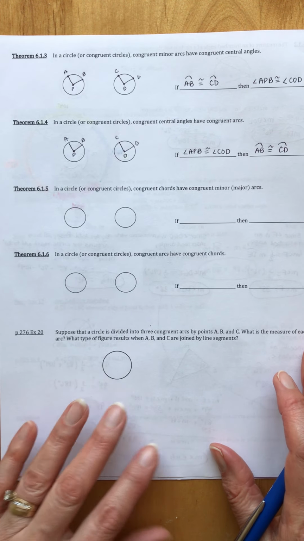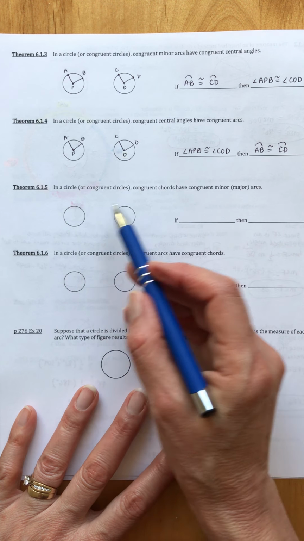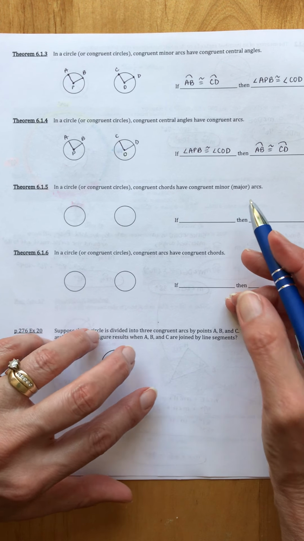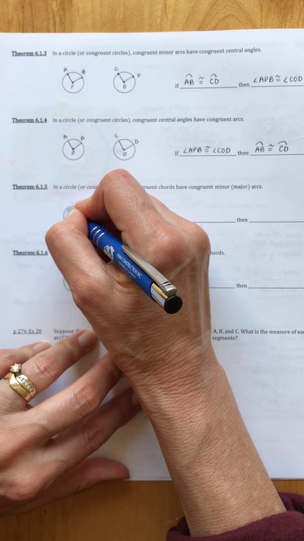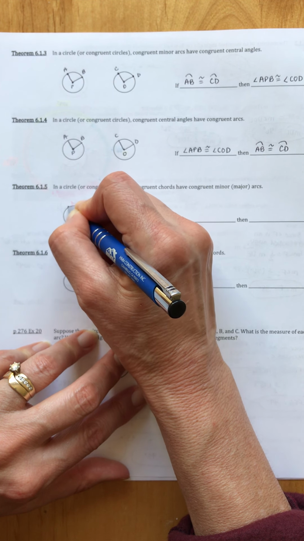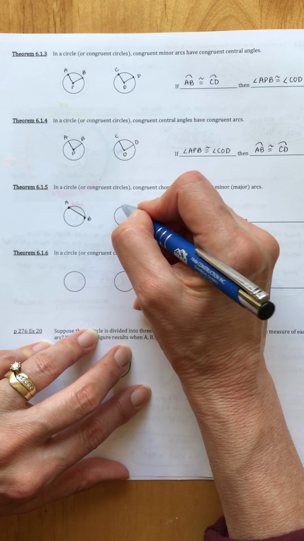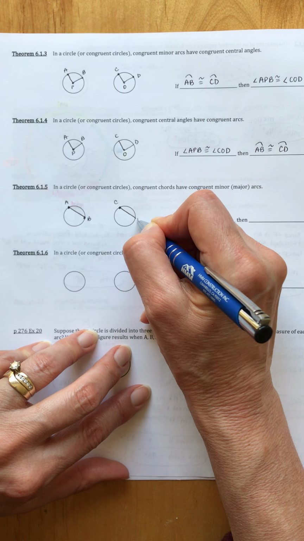We have a similar thing going on in this one, only we're talking about chords. So if we have congruent chords, that means congruent minor arcs. So let's go ahead and do here, we'll call it AB, and I'm going to be generic about it, it doesn't have to go through the diameter, and we'll call it CD.